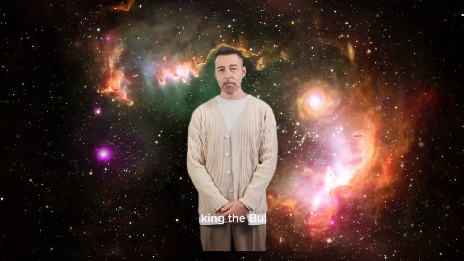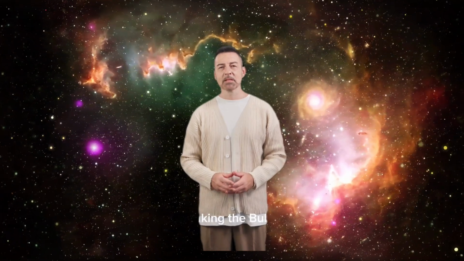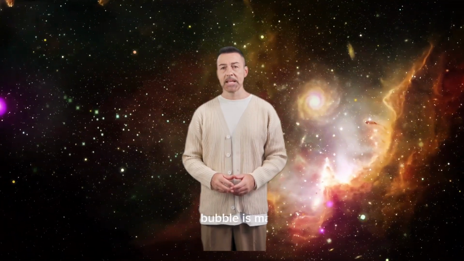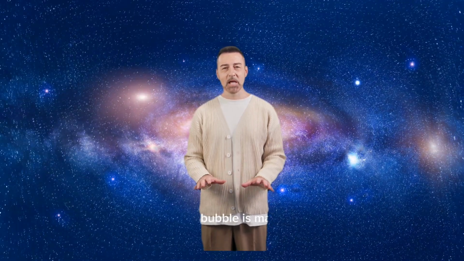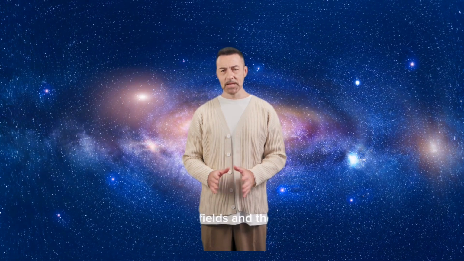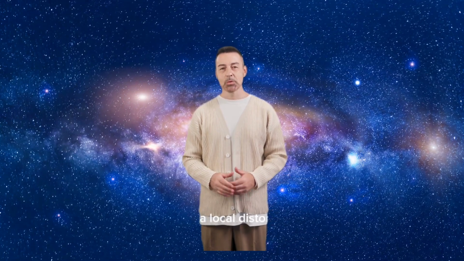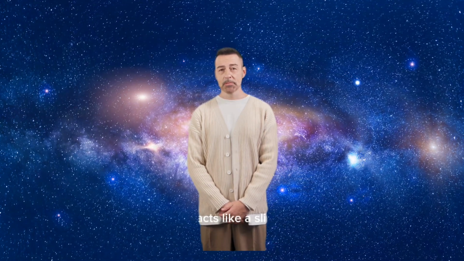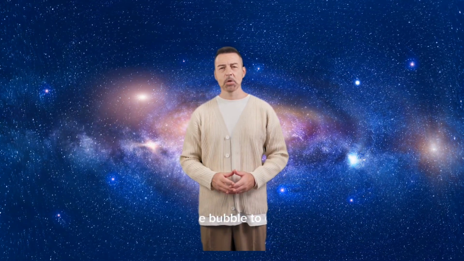Step 2. Making the bubble move. Now that the bubble exists, the next step is to make it move. Instead of using rockets or conventional propulsion systems, this bubble uses the fabric of space-time itself to move. 1. Space-time manipulation. The key to moving the bubble is manipulating space-time. Inside and around the bubble, with the magnetic fields and the negative energy, the bubble creates a local distortion in space-time. This distortion acts like a slingshot or warp drive that allows the bubble to glide across space.